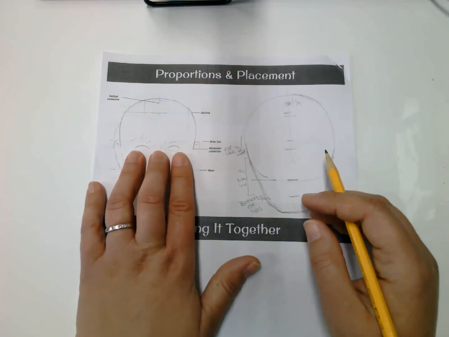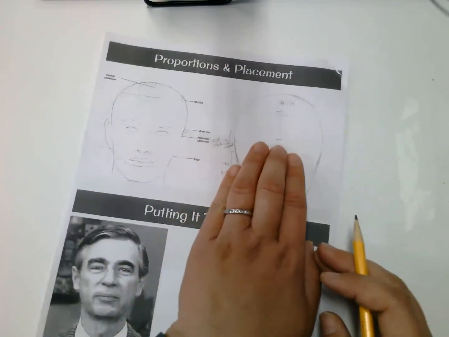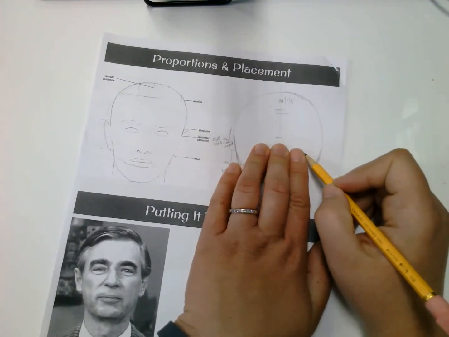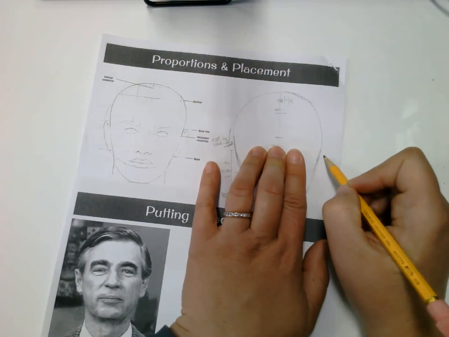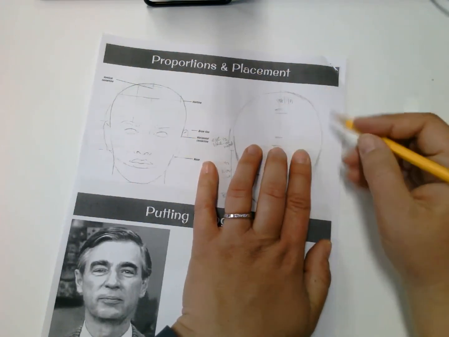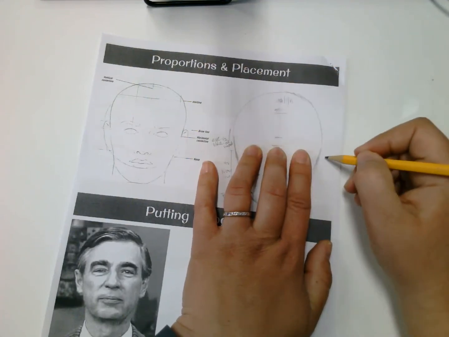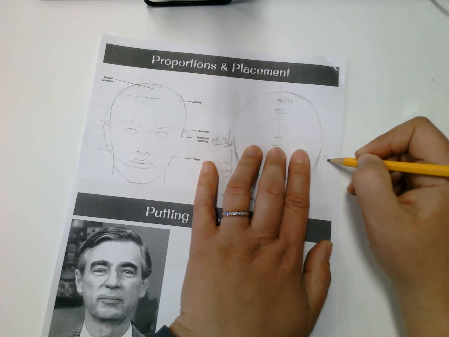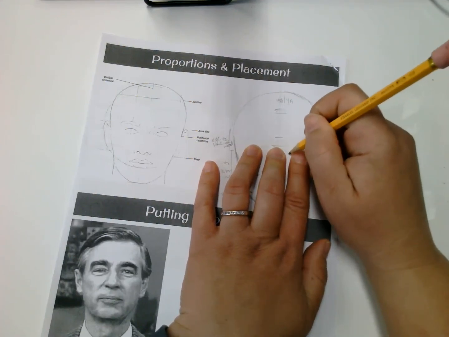What I'll do is spread them out and kind of gauge. Could I fit another finger right here? Sure. If I move them out a little bit, could I fit another finger here and here and get the ears? Possibly. Yes, I could. So then I'm going to just kind of measure them out.